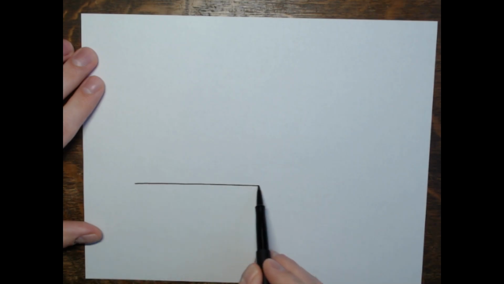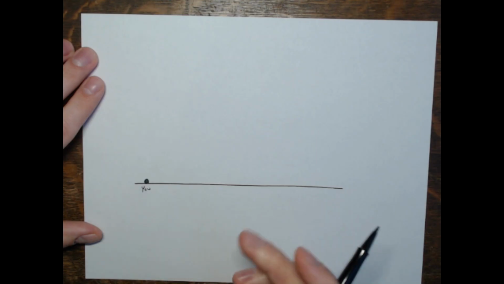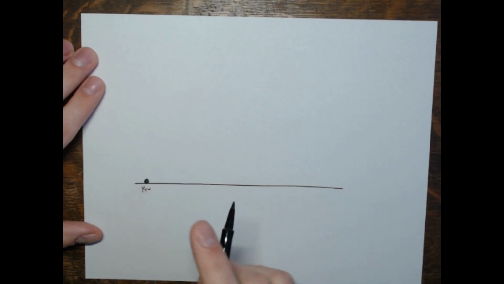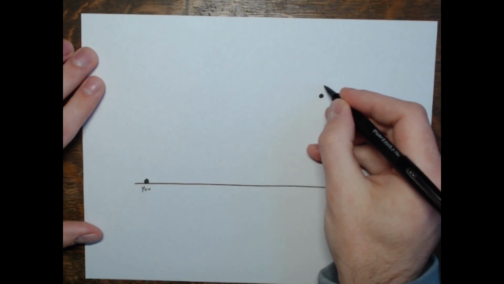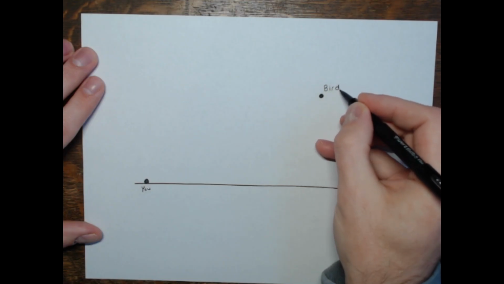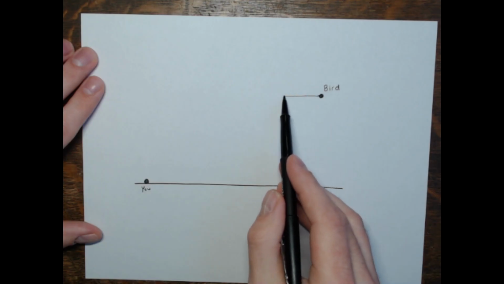So another picture, right? So here's the ground. So here's you, or the person. It said you are stationary, so you're on the ground. There's a bird in the sky flying toward you horizontally, so flying this way.